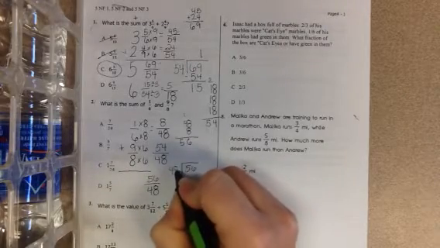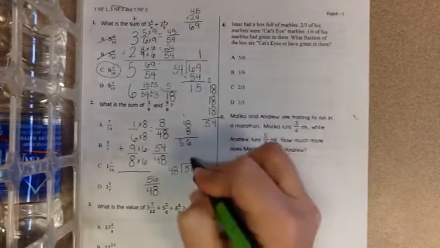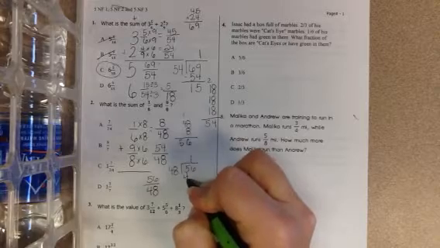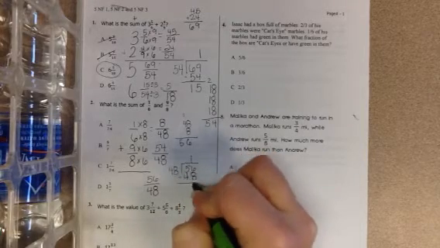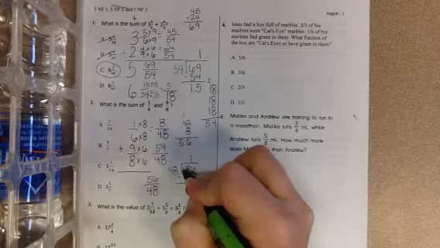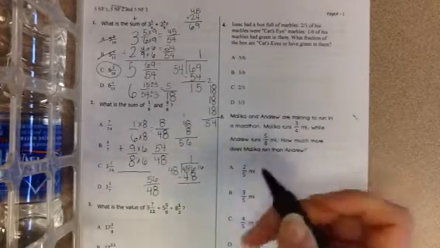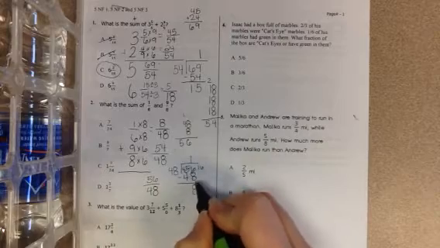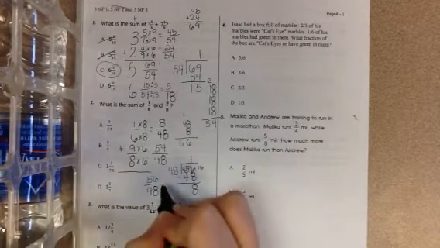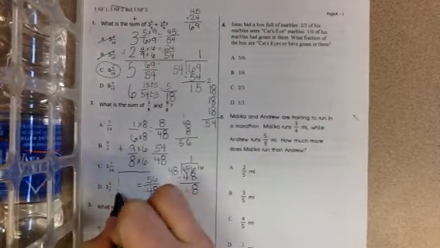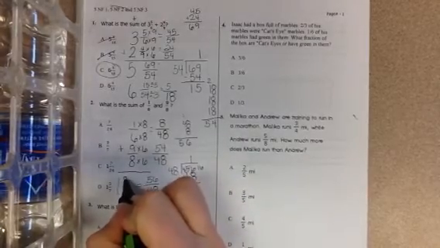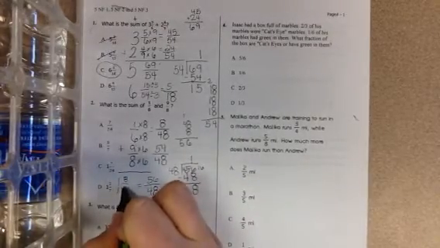How many times does 48 go into 56? 1 time. So how many left over? 16 minus 8 is 8. 4 minus 4 is nothing. So this is equal to 1 and 8/48.